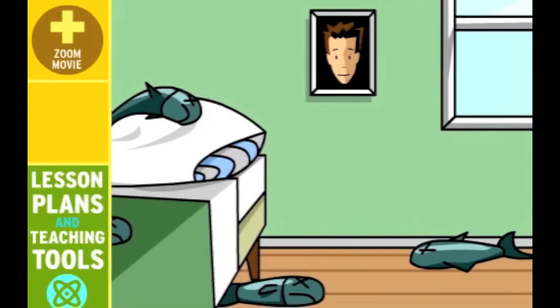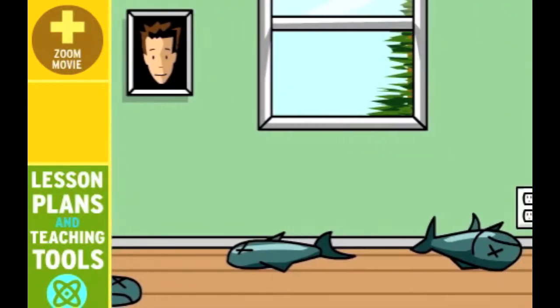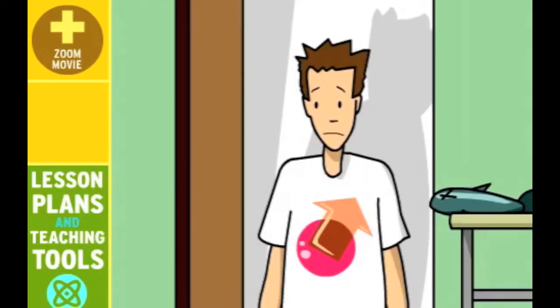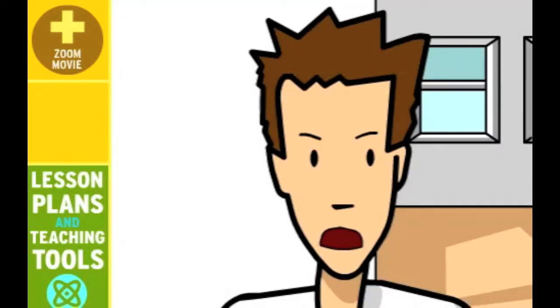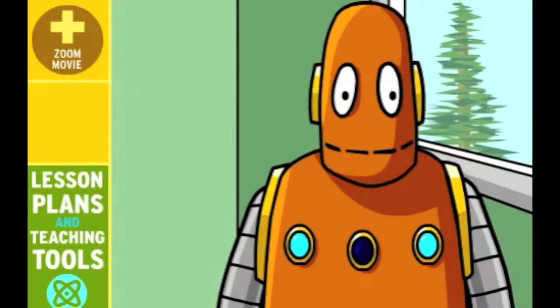This is my room, but why are there fish everywhere? My room smells like fish. Well, I know that, but why are there fish here in the first place?